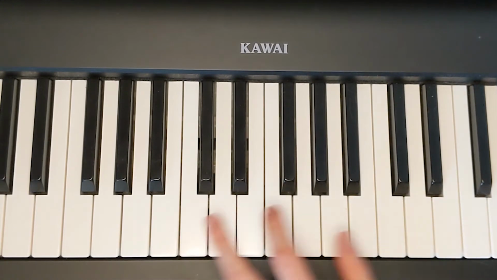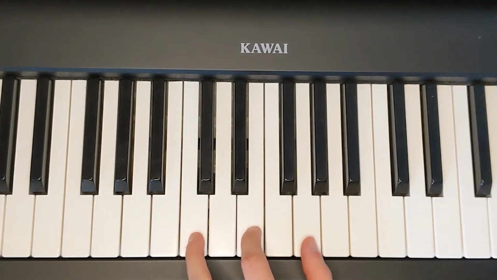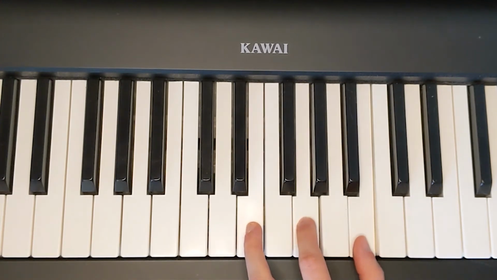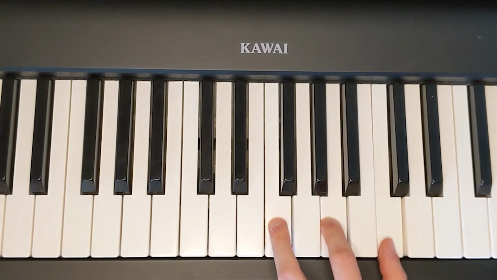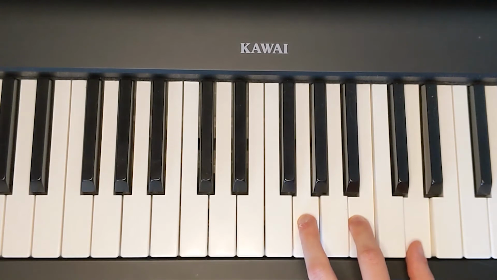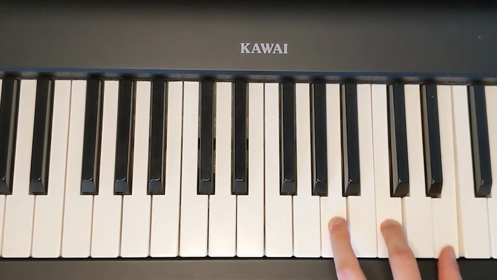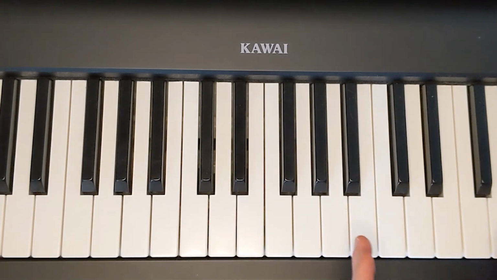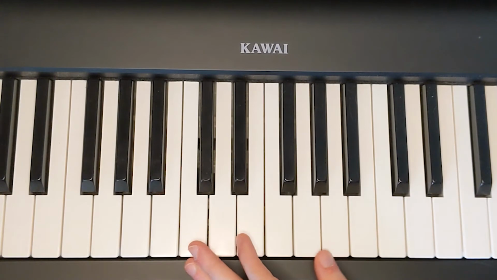So if we build chords all the way up, we have C major, D minor, E minor, F major, G major, A minor, and a special one called B diminished. We're not going to worry about this one quite yet, but we'll use it later when we talk about chord progressions again in a few weeks.